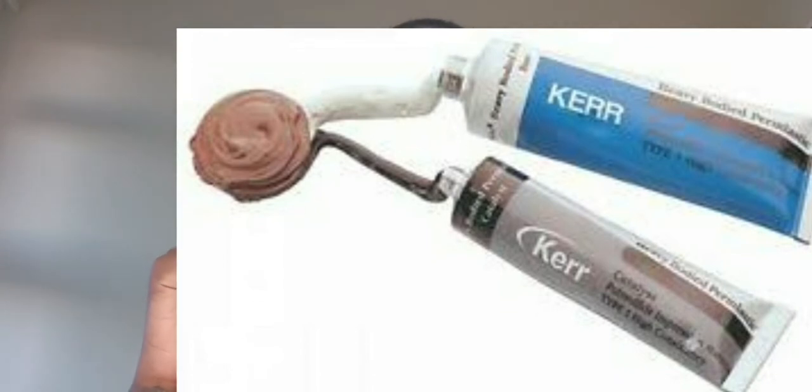So it's the larger white tube, whereas the catalyst is the smaller reddish tube.